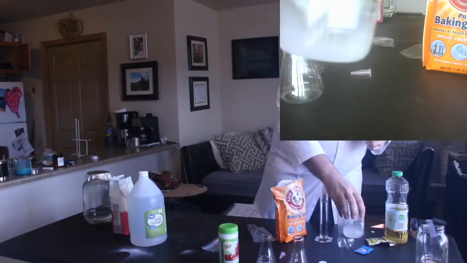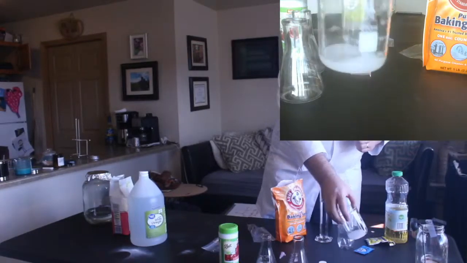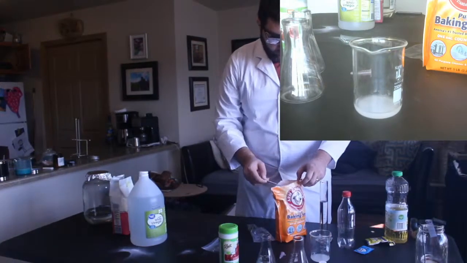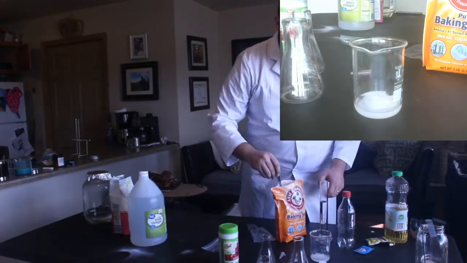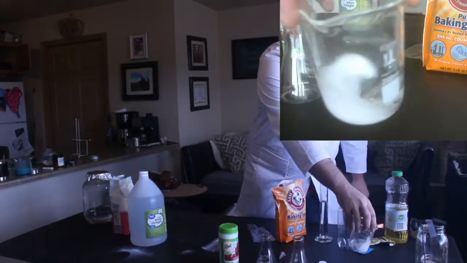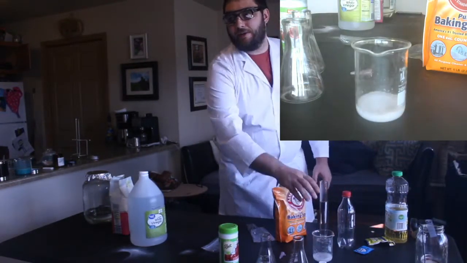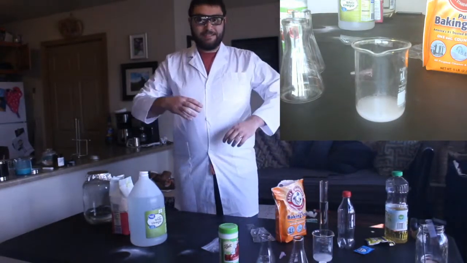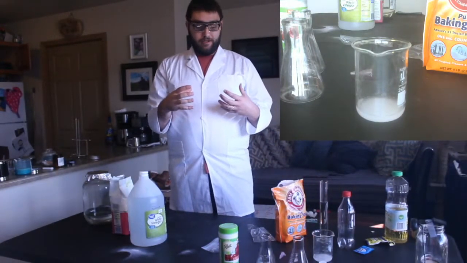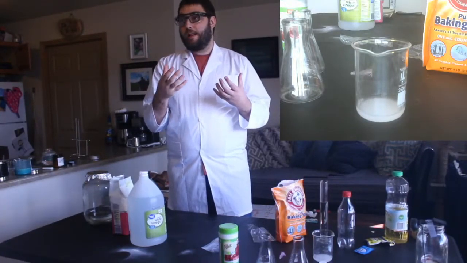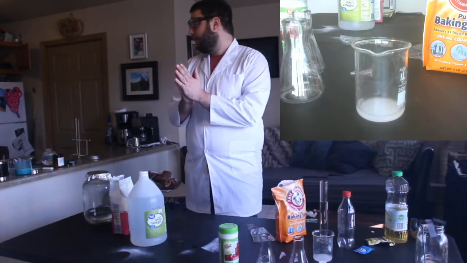And again, you can see it kind of stopped fizzing. But if we add a little bit more baking soda, it's going to start back up. So that baking soda is still reacting with the leftover vinegar, and it's creating more of that carbon dioxide gas like we talked about before.